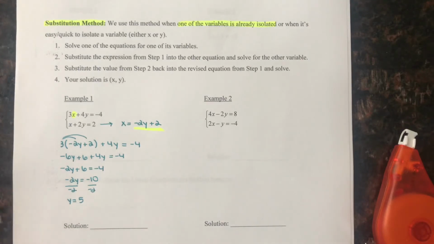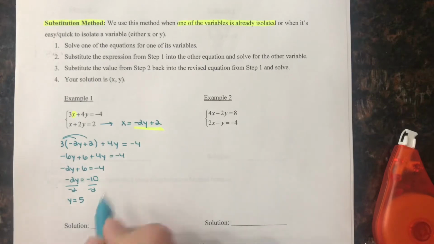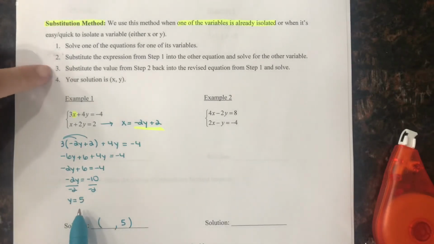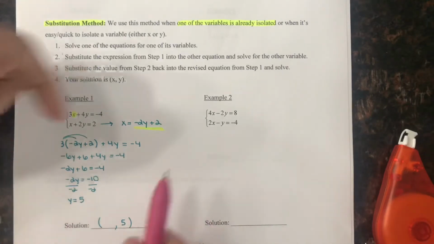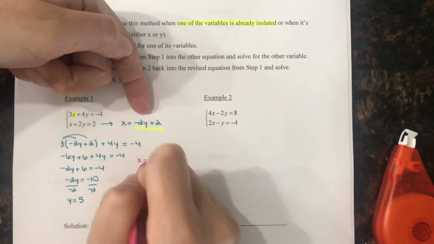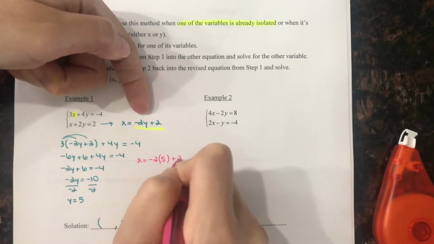Now that's only one of my variables. Remember, our solution should be an ordered pair. So right now, I know that the y coordinate is 5. But I need to plug it back into one of the equations, either equation is fine, to solve for the other variable. So I'm just going to plug it into this simplified equation because we're already almost there.